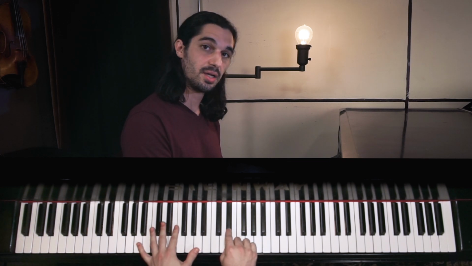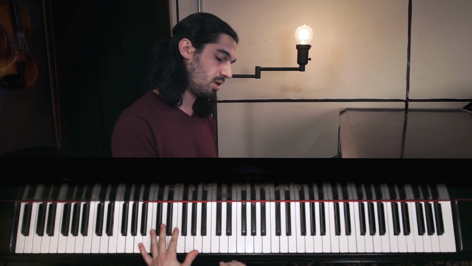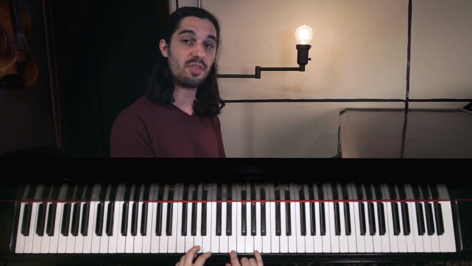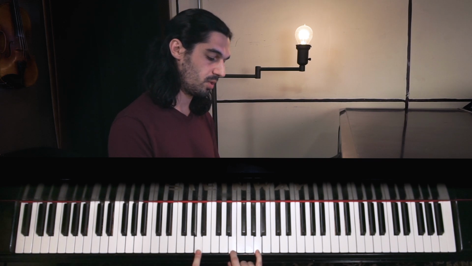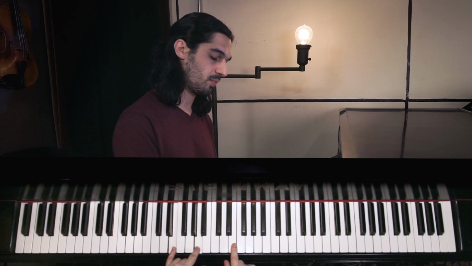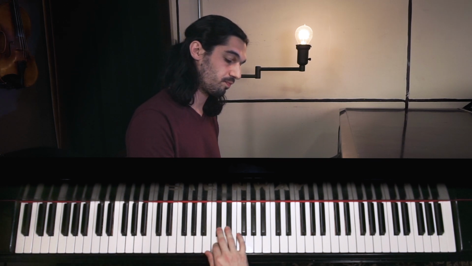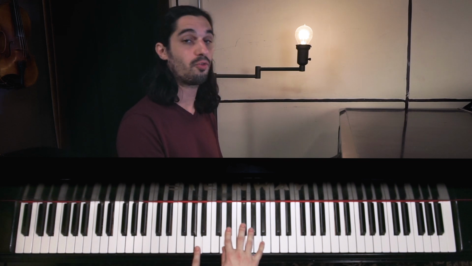So after 6, we're starting to repeat ourselves via transposition. Because if you notice, a 5th above A is equal to a 4th above E. And we already defined the 4th just a second ago, before the tritone.